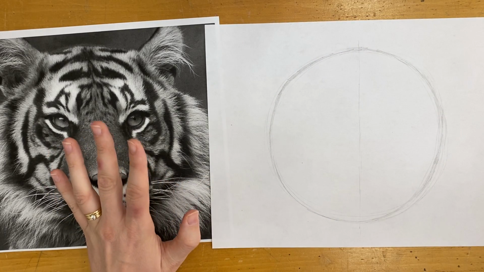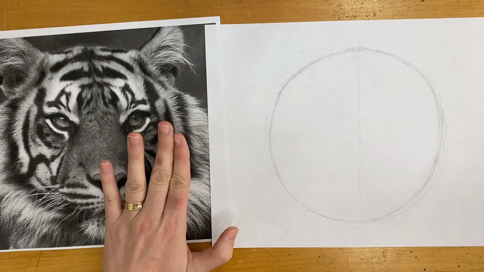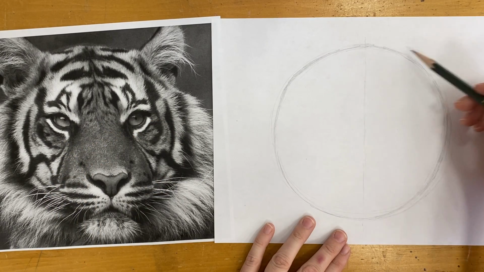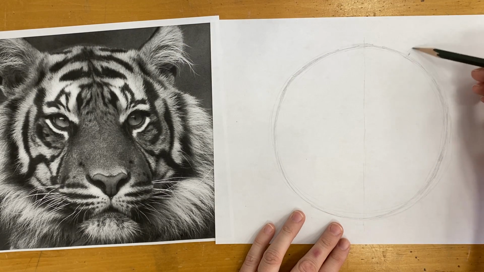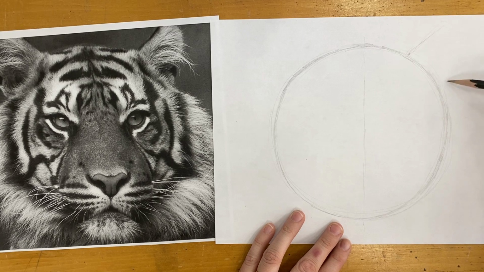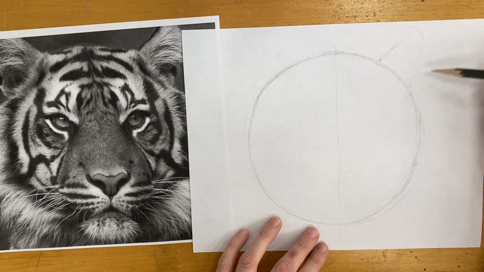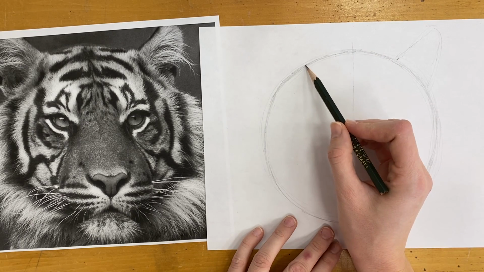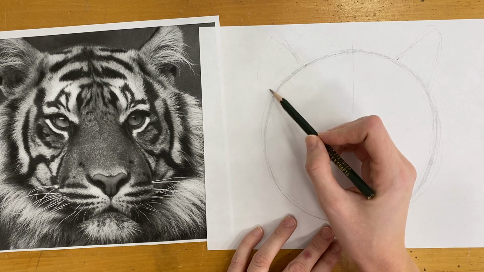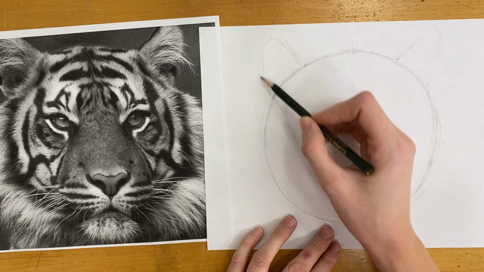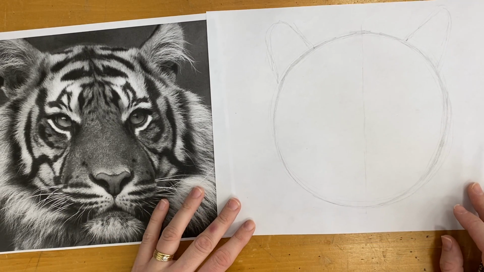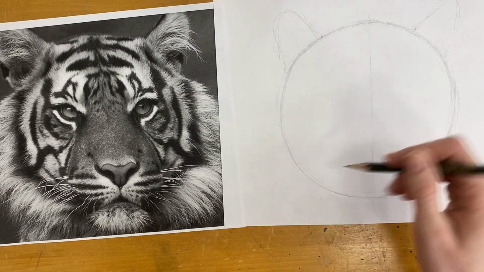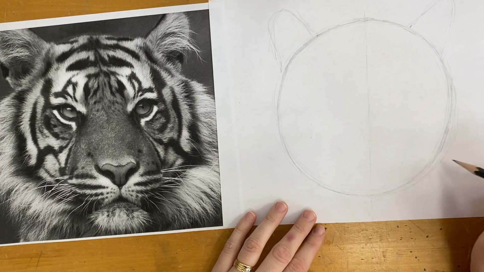So it's going to look pretty simple at first because we do the details last. Like the ears, I know they go off this part just a little bit, but it's going over this way. Just think about a rounded triangle. Same over here. I try to do about the same placement. Again, I'm not worried about how they look exactly, just getting a rough sketch of that. Now we can go in and start the features of the face here.